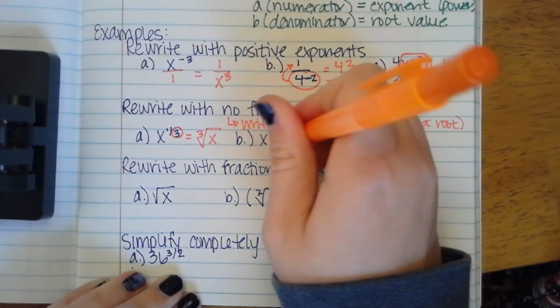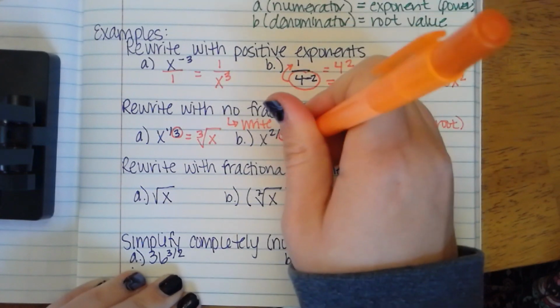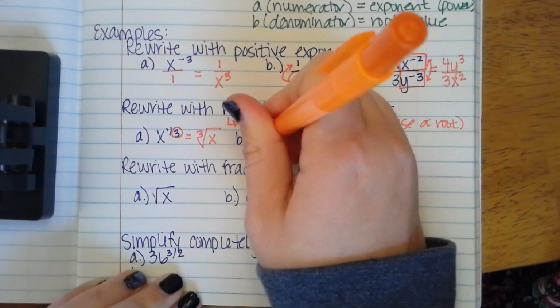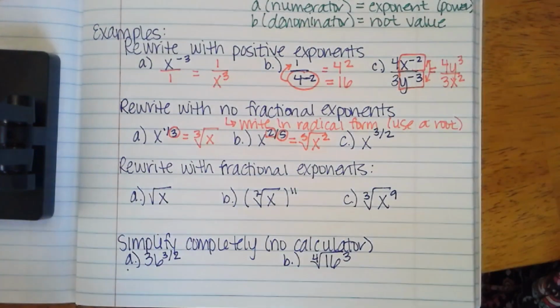Okay, then for letter B, we start the same way. So we have the denominator is 5, so we take the 5th root of x. And then we have to the 2nd power.